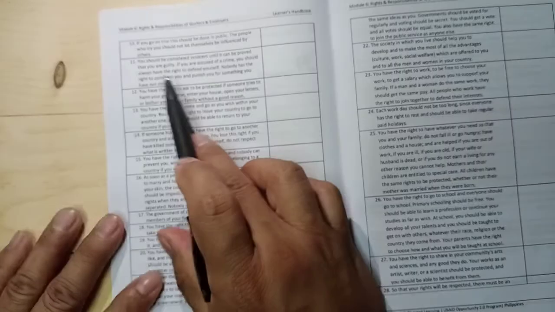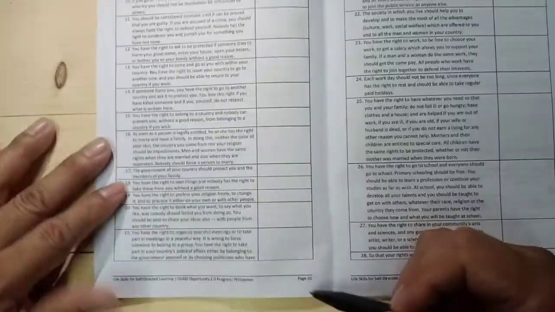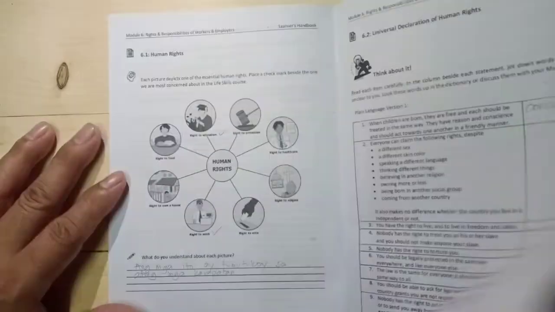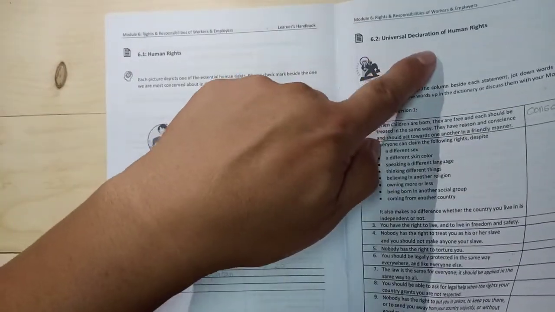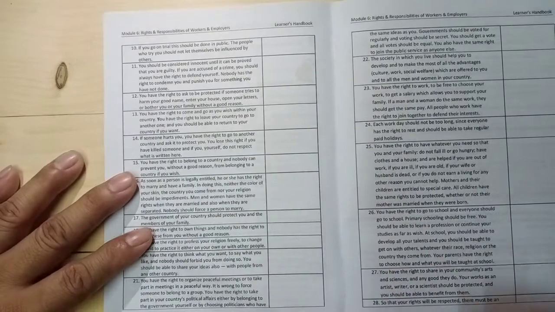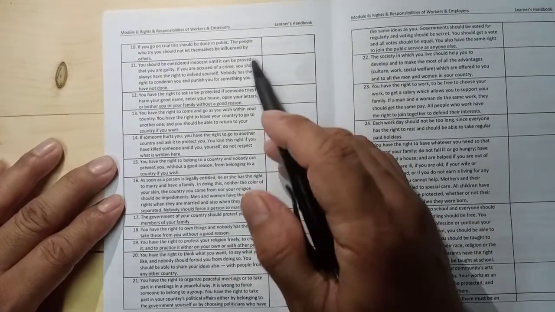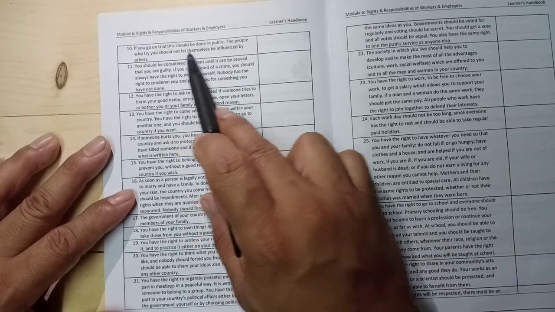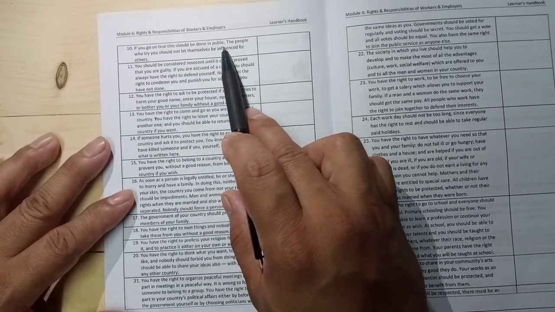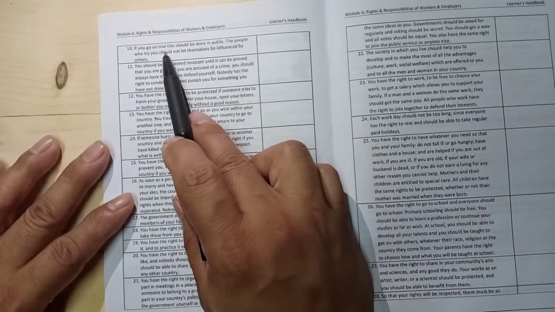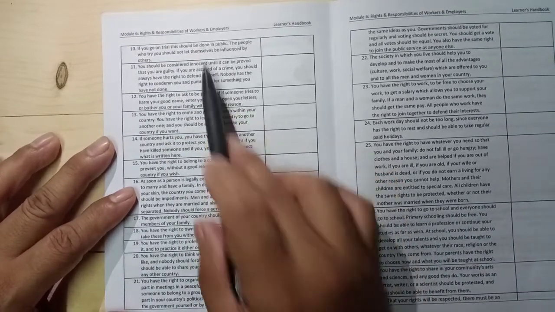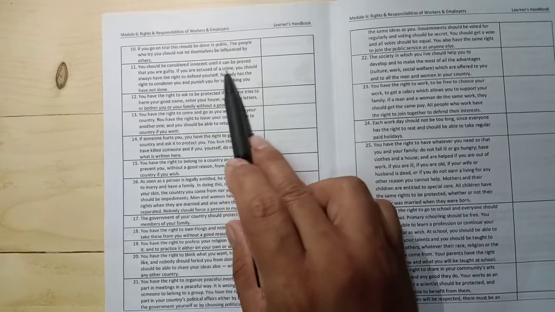Number 10 na tayo. Nasa page 10 na tayo. Number 10, rights and responsibilities. Universal Declaration of Human Rights. So, pangkalahatan ito sa buong mundo. Okay? If you go on trial, this should be done in public. Okay? Kung ikaw ay idadaan sa paglilitis, dapat ito ay litisin ka sa public, hindi sikreto.